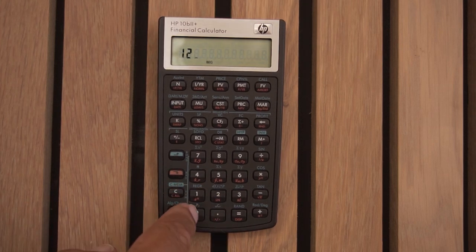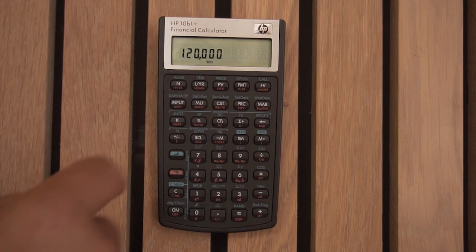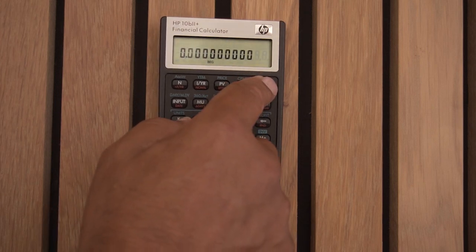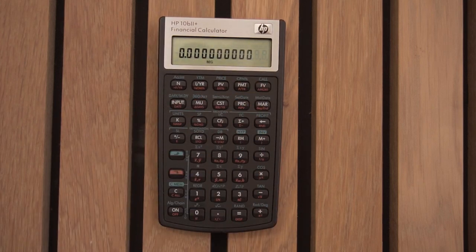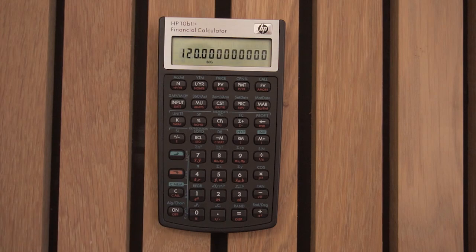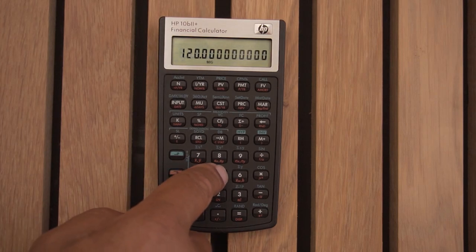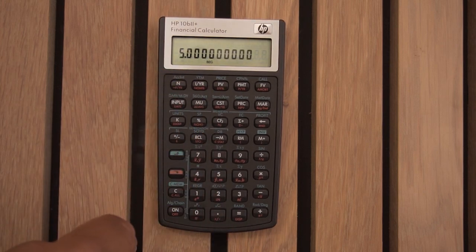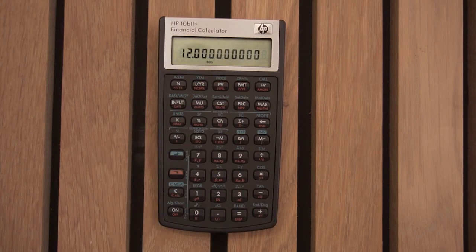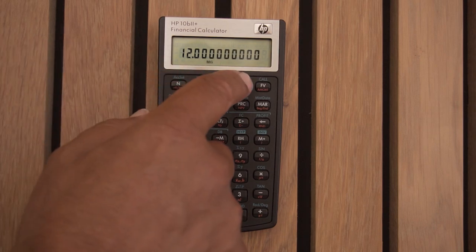So it's 120,000. That is my present value. I've got to initialize my future value. So supposing this person is paying it over 10 years, so I say 120 N, because 10 times 12 is 120. Supposing the interest rate is 5, and it's compounded monthly, 12 times per year, right? And then I call up my payment.